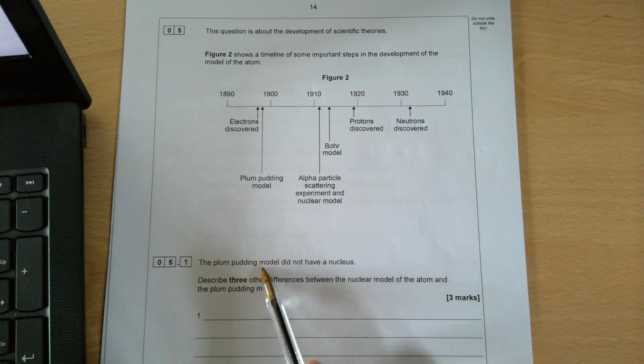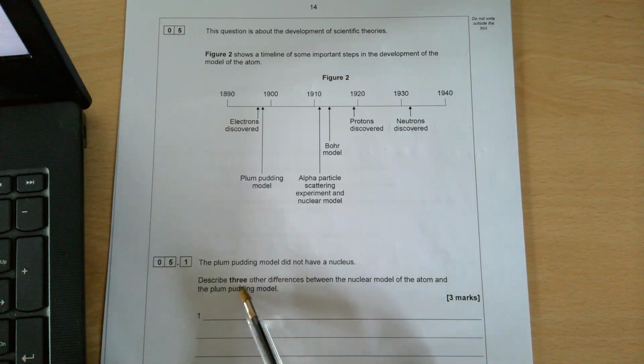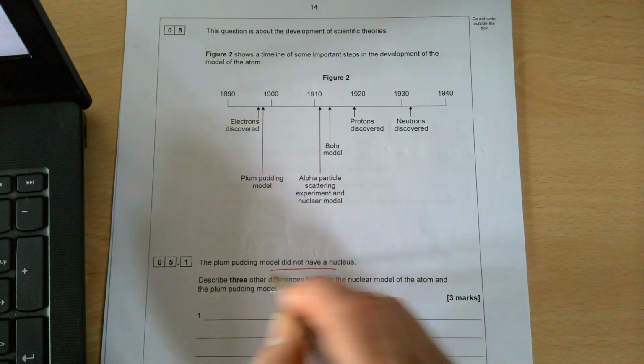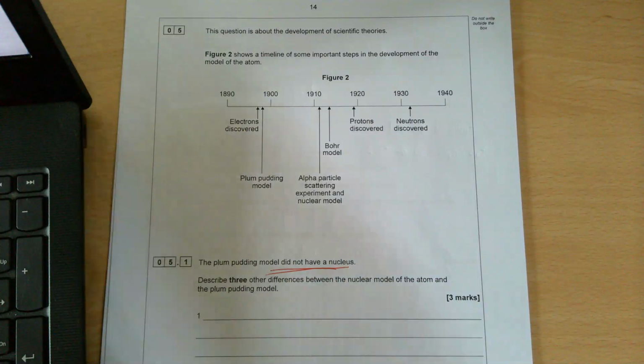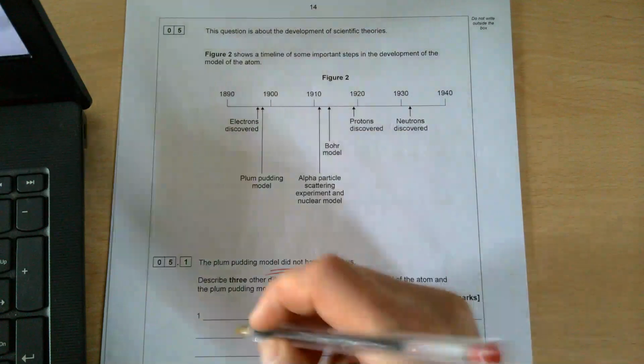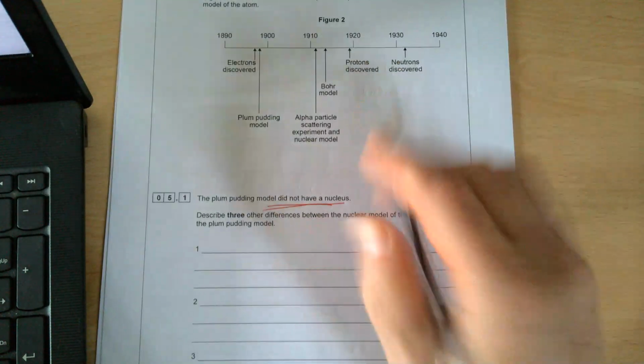You're told here the plum pudding model didn't have a nucleus. What are some other differences? Now, lots of you referred to the fact there wasn't a nucleus in your answer. You couldn't get a mark for that because it said it in the question. Let's talk about 3 other differences. I'm just going to list them because these are things you're familiar with. You covered this in class in physics and chemistry.